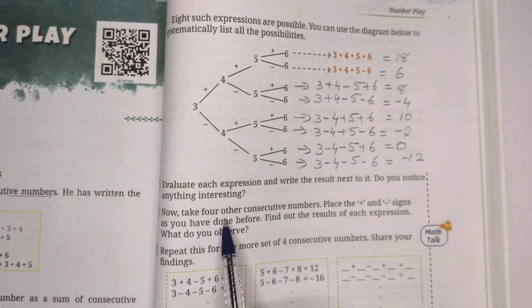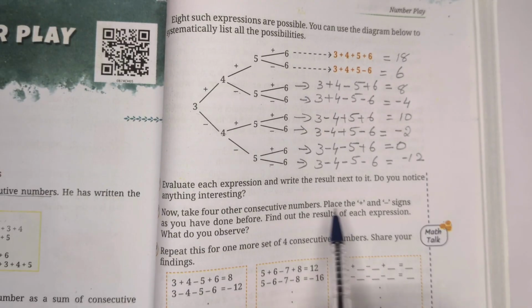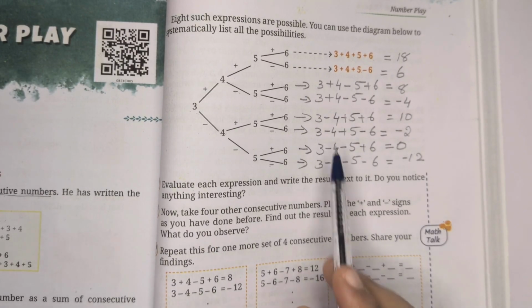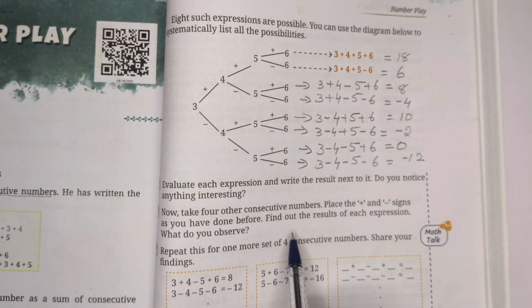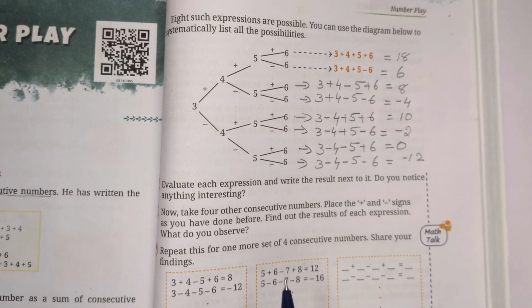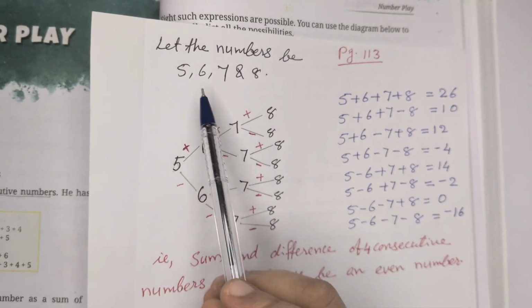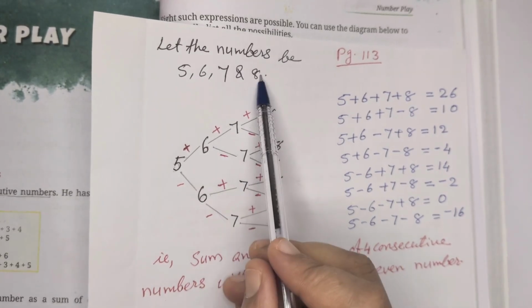Now take 4 other consecutive numbers. Place addition and subtraction signs as you have done before. Find out the results of each expression. What do you observe in that? Here we can take 5, 6, 7 and 8, 4 consecutive numbers.